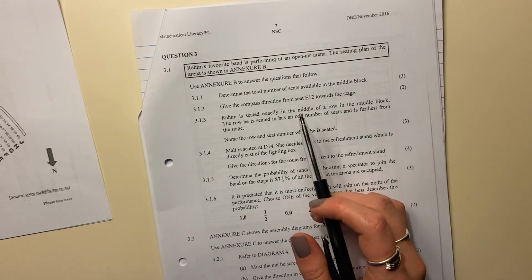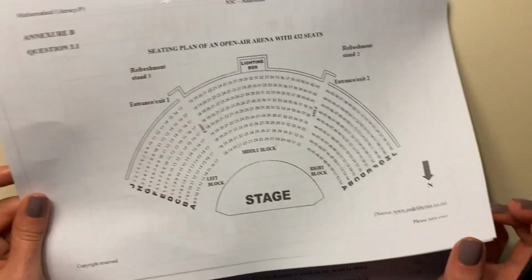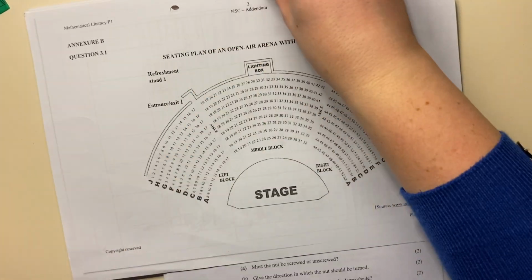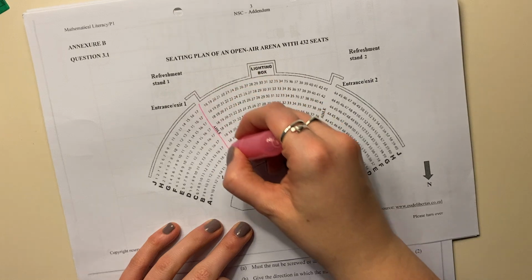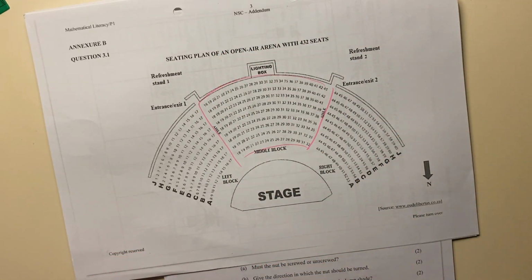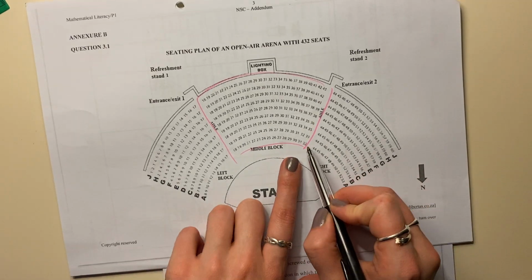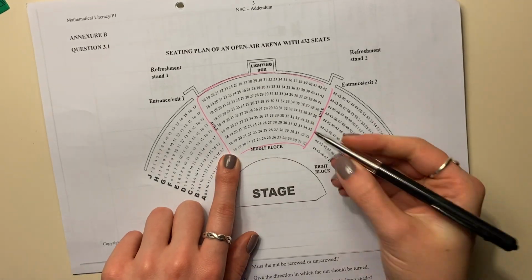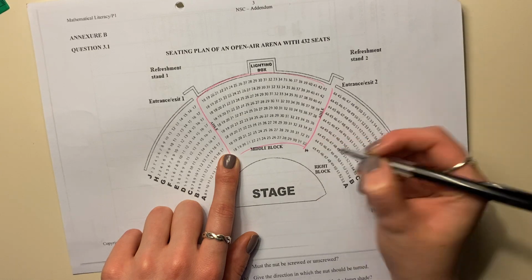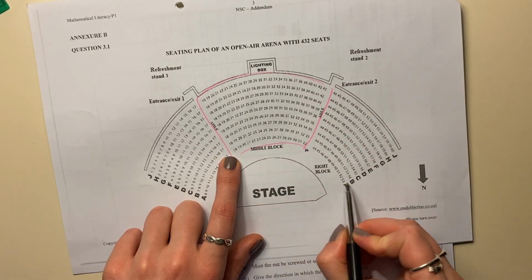It says, determine the total number of seats available in the middle block. So basically this area here. Oh, that was badly drawn, but anyway, this is a bit irritating because you now have to go and count them. There are many ways of doing this. Just be careful here. What students sometimes want to do is say, okay, 32 minus 18 means that there's 14 in that middle section for A.